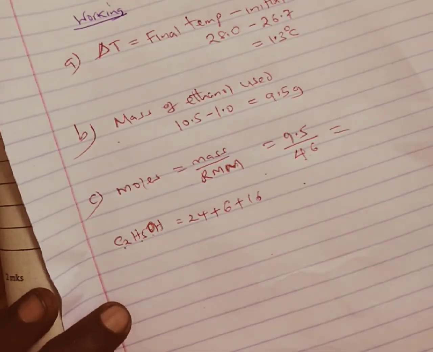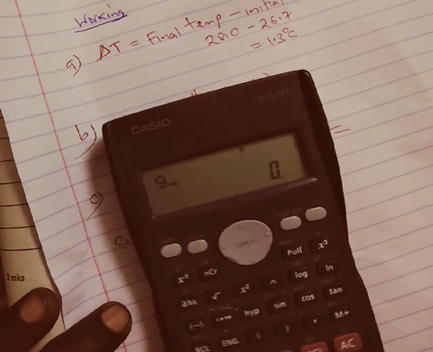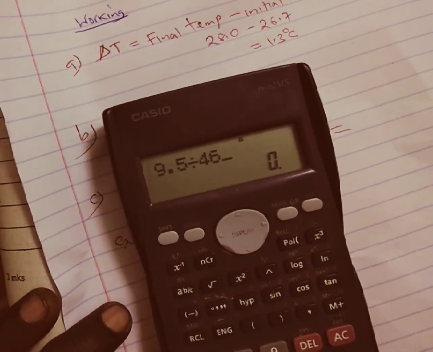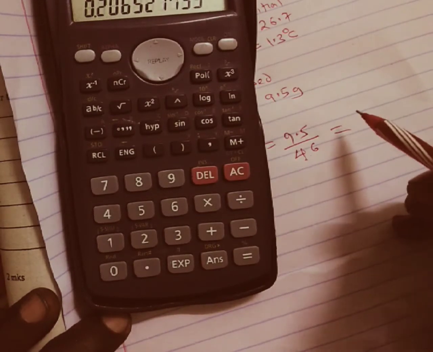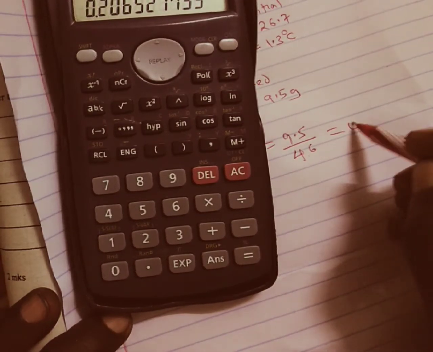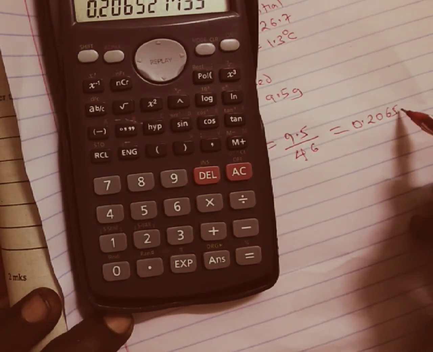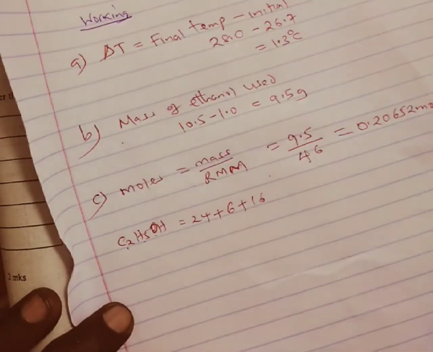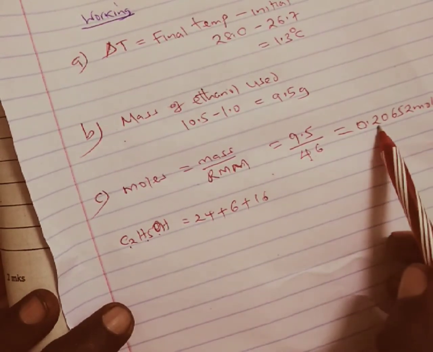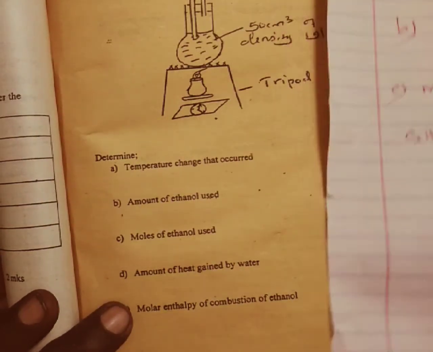In this case now, to get the number of moles, you take 9.5 and divide by 46, which is the relative molecular mass or formula mass of ethanol, and that gives us 0.20652 moles. That gives us 0.20652 moles of ethanol used.